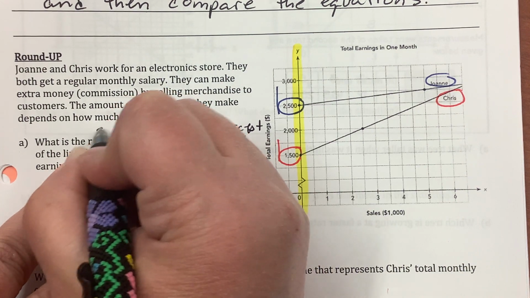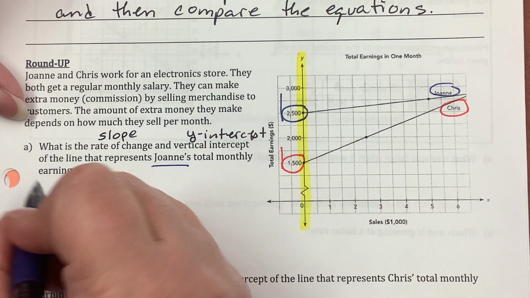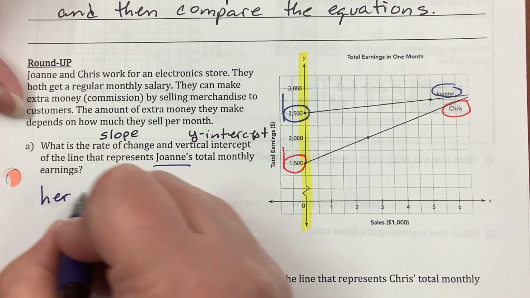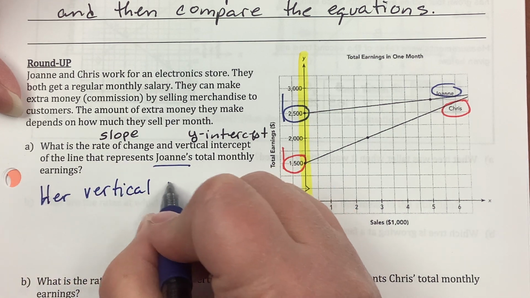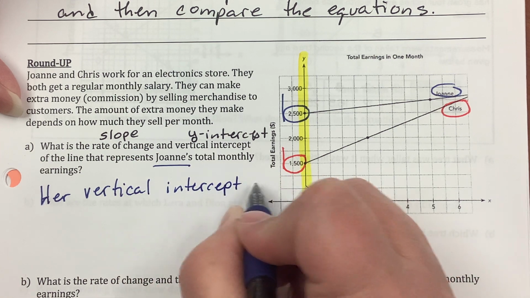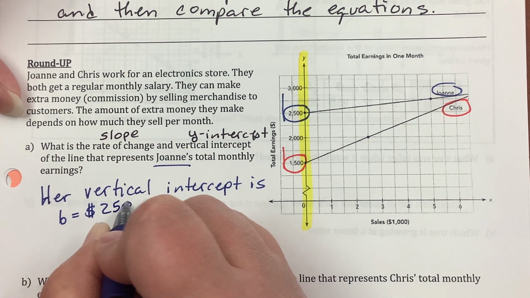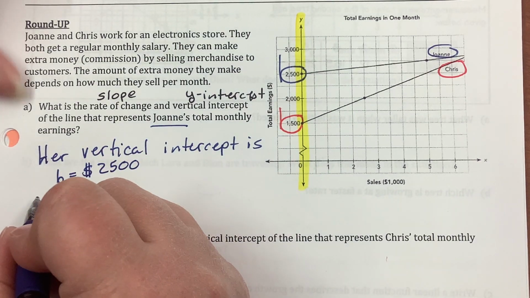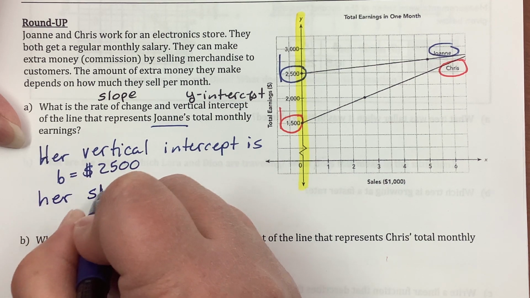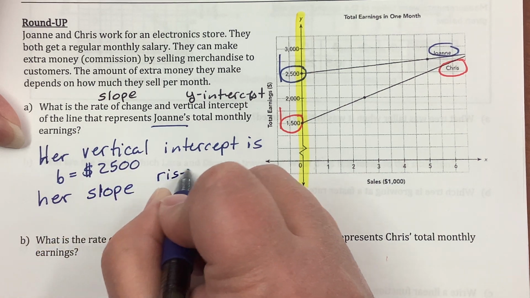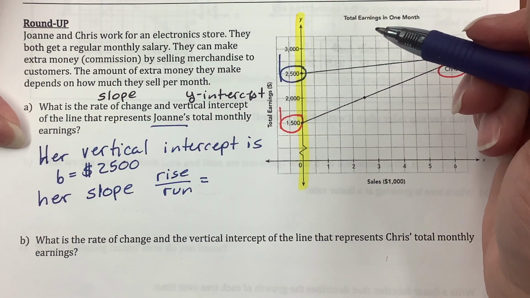And the rate of change, that's the slope. So let's start with Joanne. She's going to be blue. Her vertical intercept is B equals $2,500. And her rate of change, rise over run, her slope, equals, well, what is each box worth? We're back to thinking about that again, right?